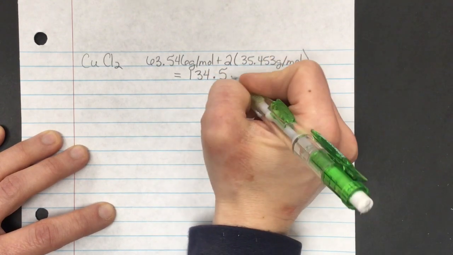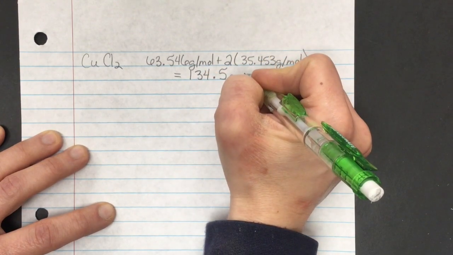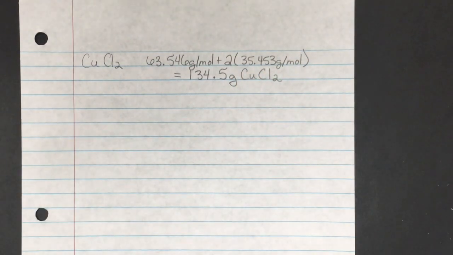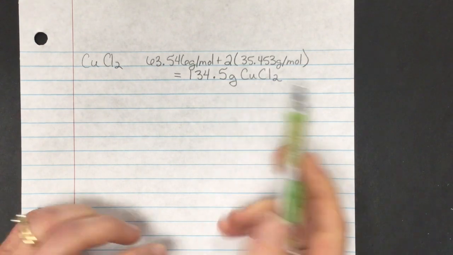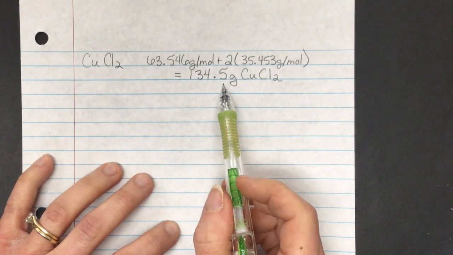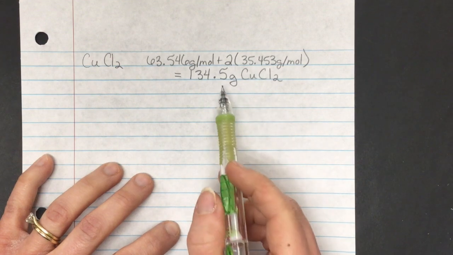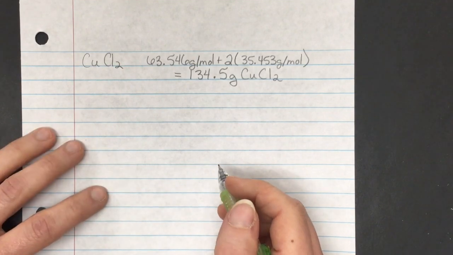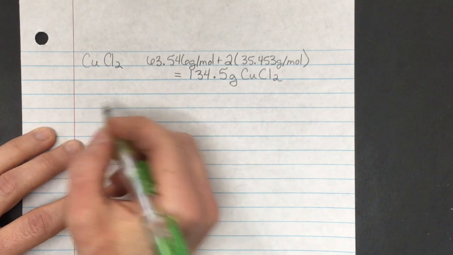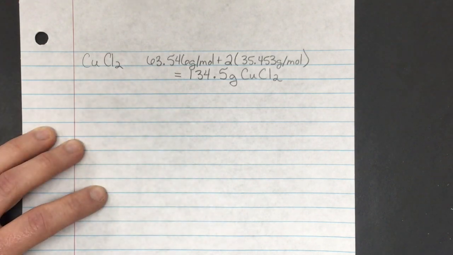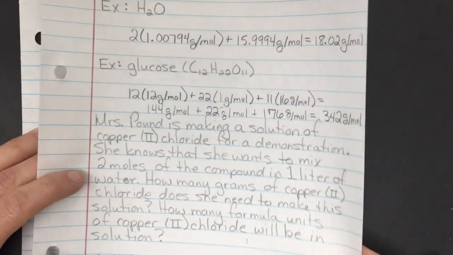134.5 grams of copper 2 chloride. Now, again, I'm not paying attention to significant figures here just because that's a lot of numbers to write down. And when I'm measuring things, this is about the precision I'll be able to measure with. So that's why I'm not paying attention to significant figures or digits here. Okay, so going back to the problem, I now know the molar mass.